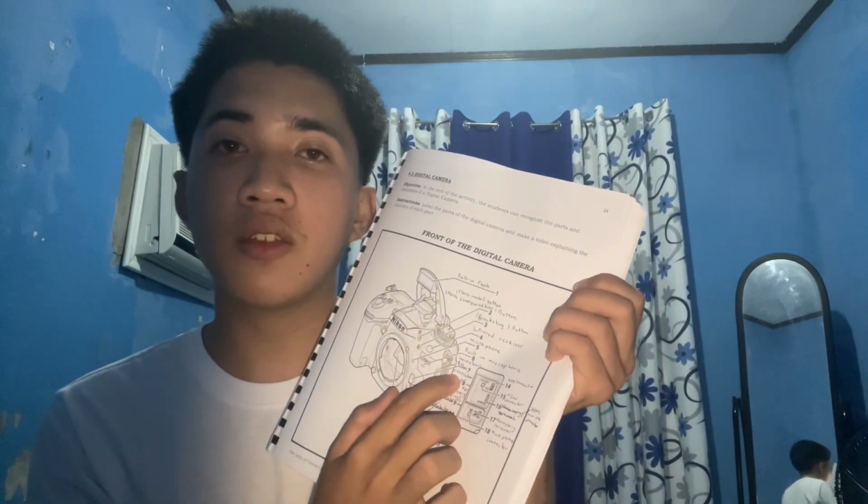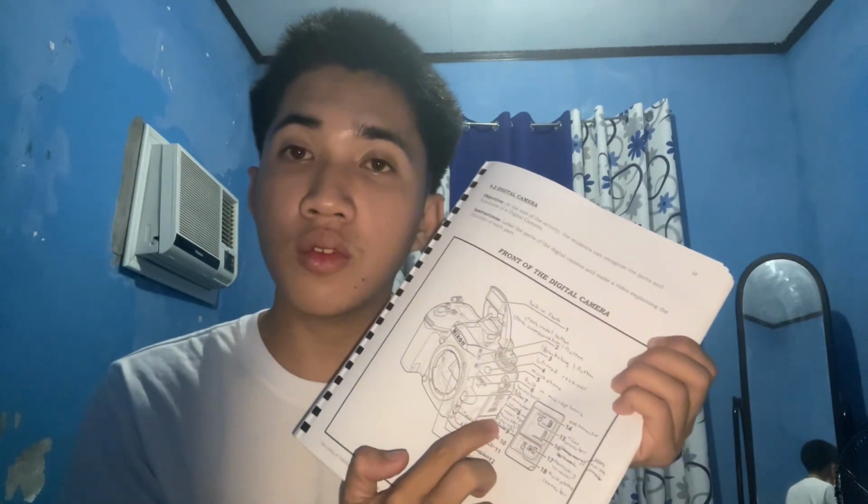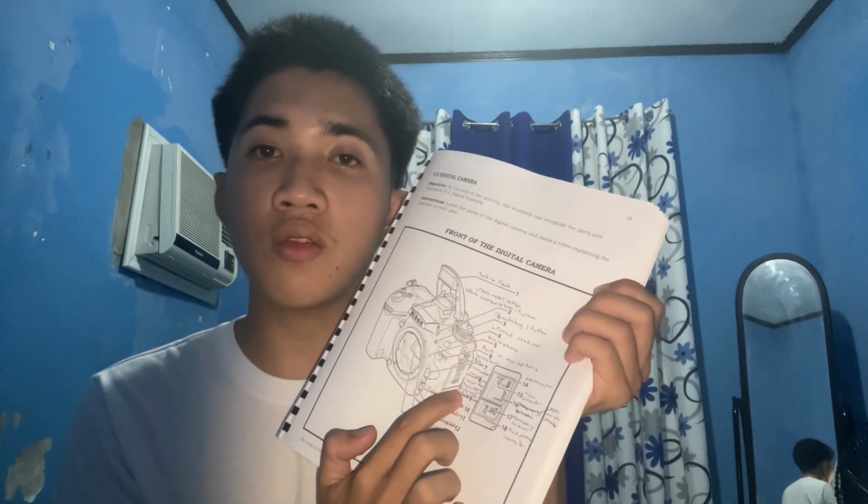Accessory cover, internal and external. This cover protects the port for connecting accessories such as an external flash or microphone. Focus mode selector, a dial or switch that allows you to choose different focusing modes such as manual or automatic focus. AF mode button. This button lets you switch between various autofocus modes such as single, continuous, or automatic focus.